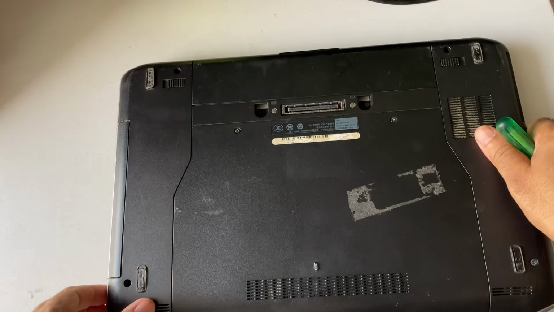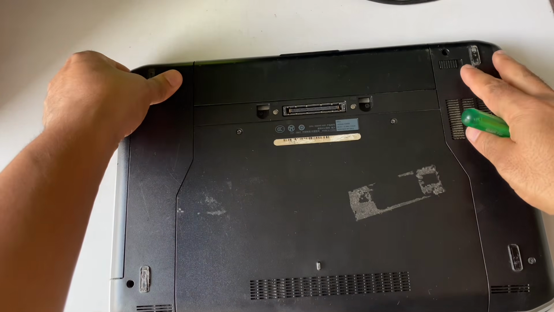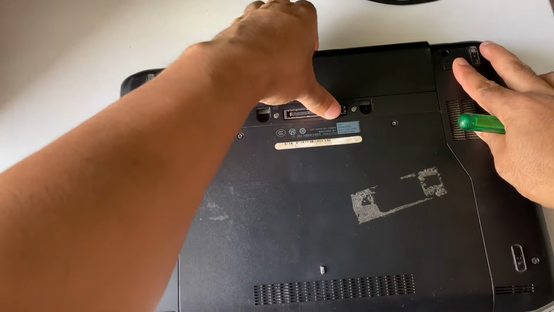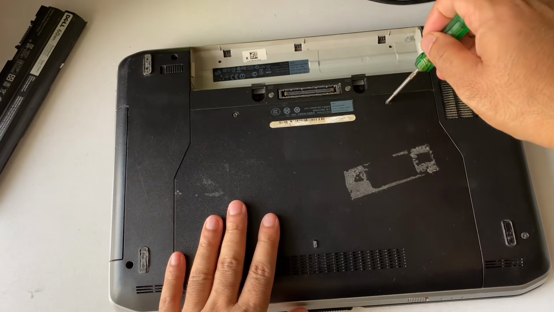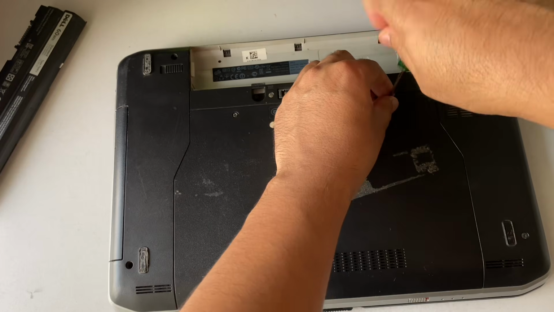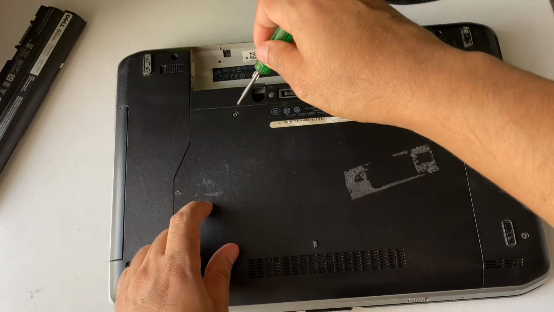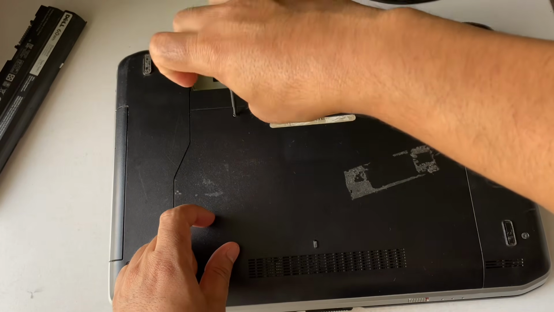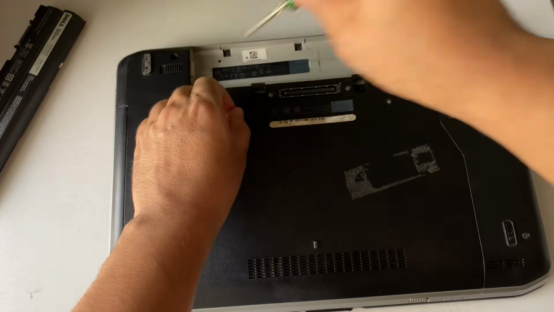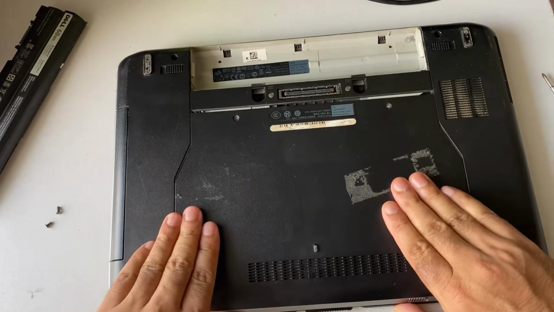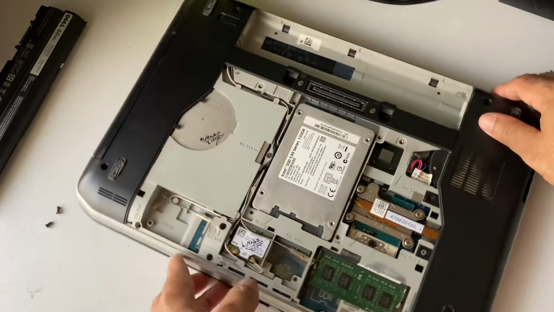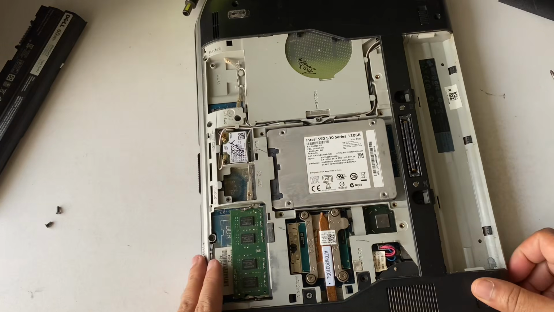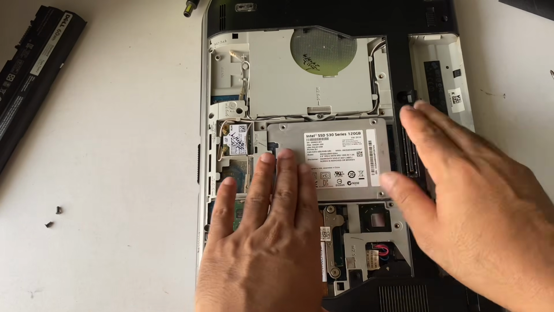Now I will open my laptop. Before we start, remove your laptop battery as well. Now I will open my laptop back panel. And you can see this is my hard drive. First I will remove my hard drive. I will unplug my hard drive.